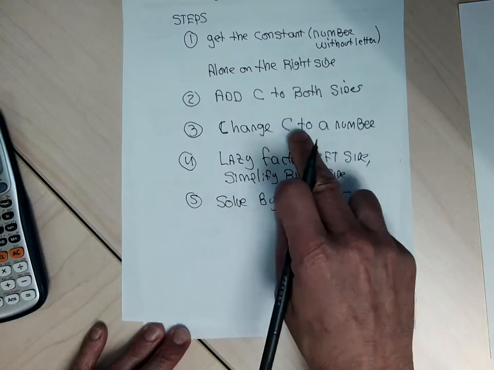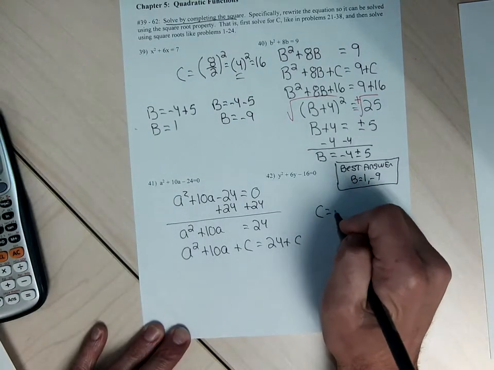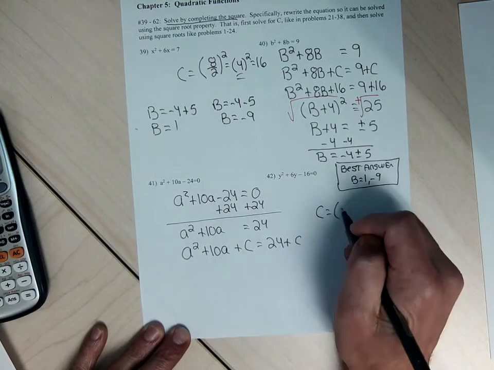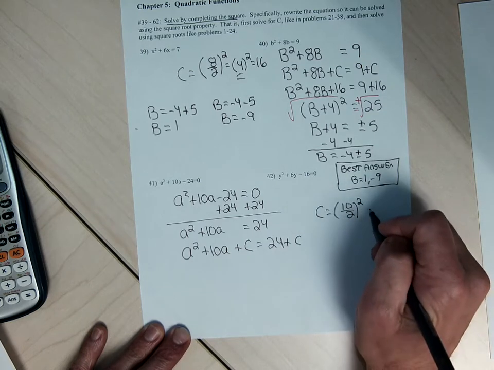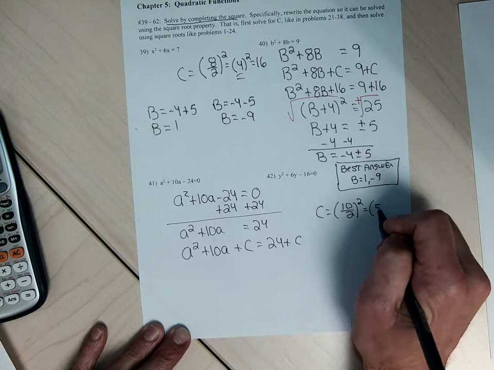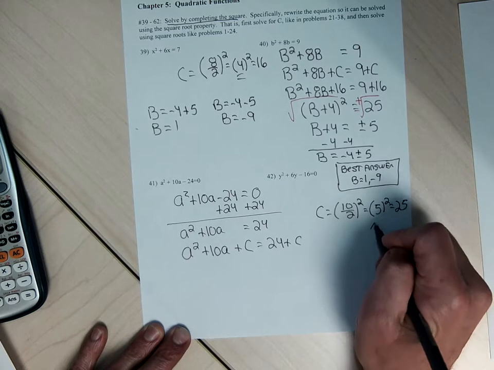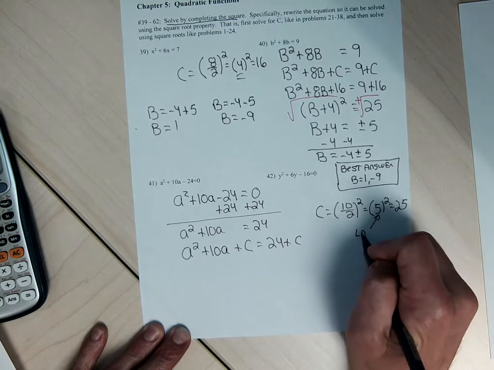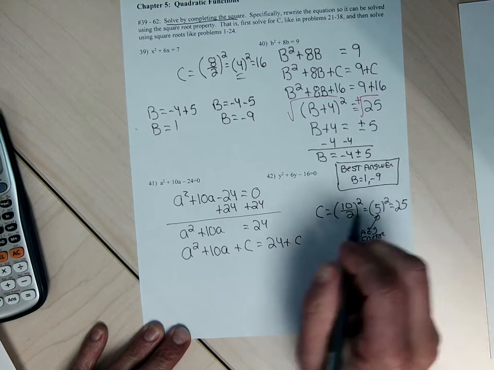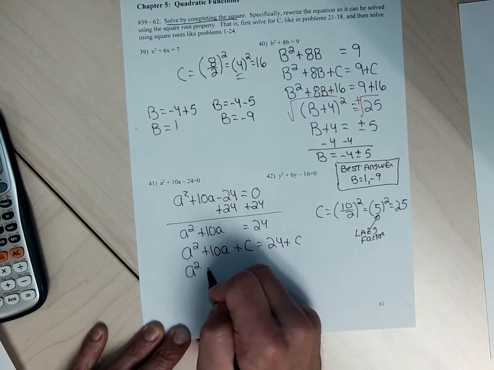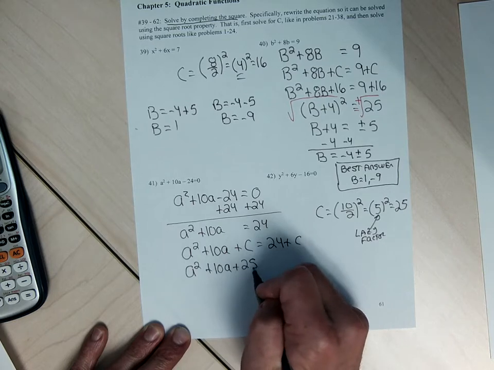Step 3, change c to a number. C is going to be the number in front of the first power term divided by 2 and then squared. 10 divided by 2 is 5. 5 squared is 25. I'm going to change the c to a 25 on both sides.